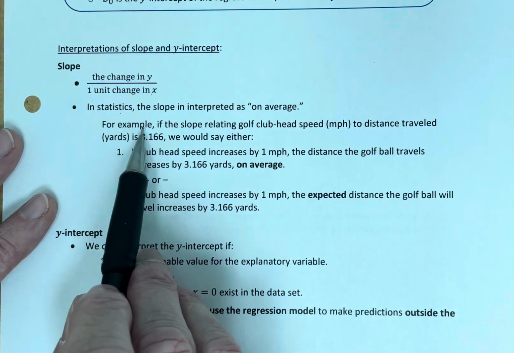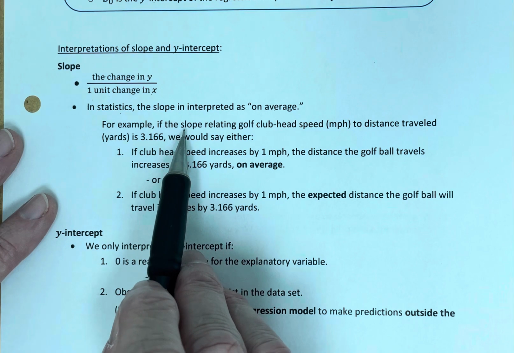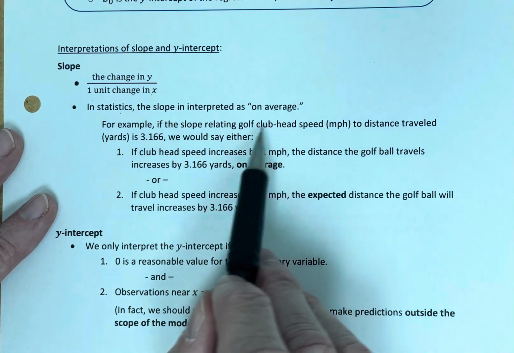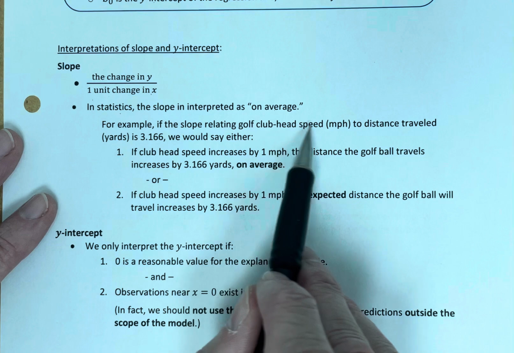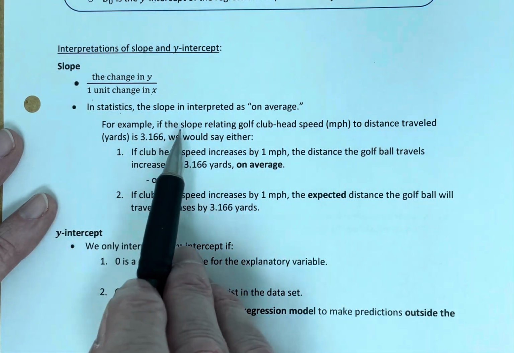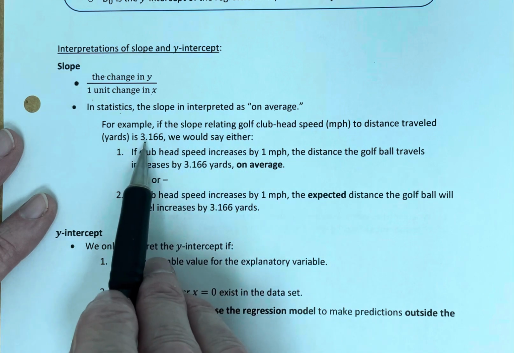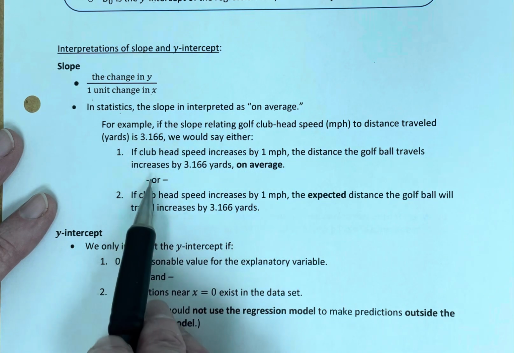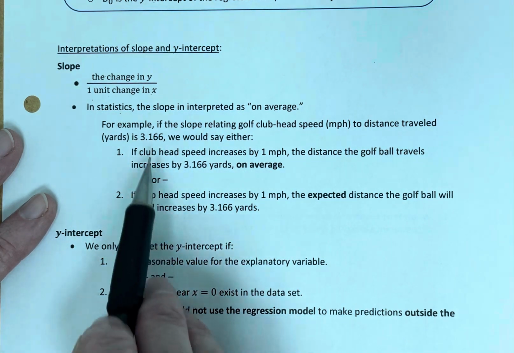So for example, if we're comparing the golf club head speed to how far the ball travels, and we come up with a slope of 3.166, we could say one of these two things.